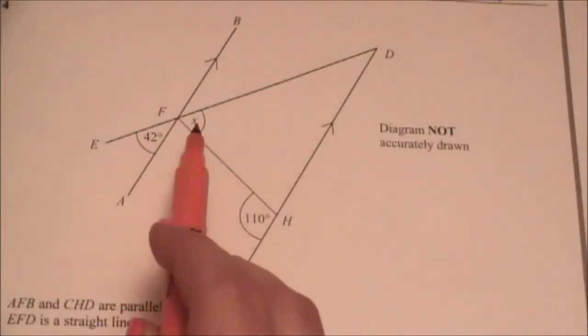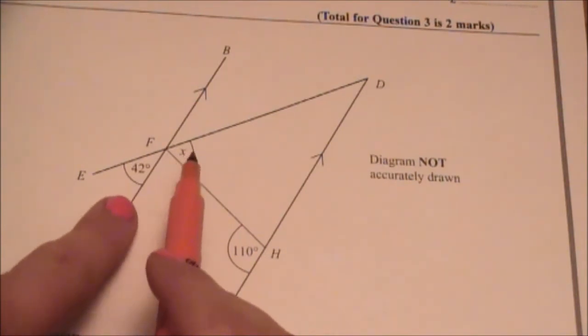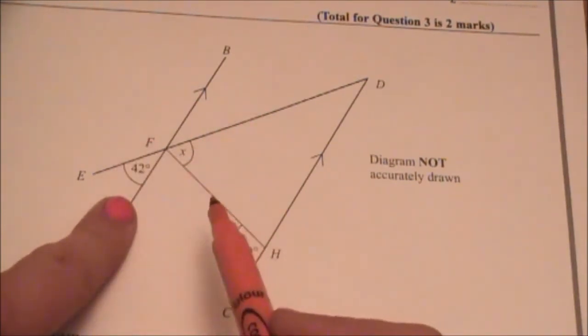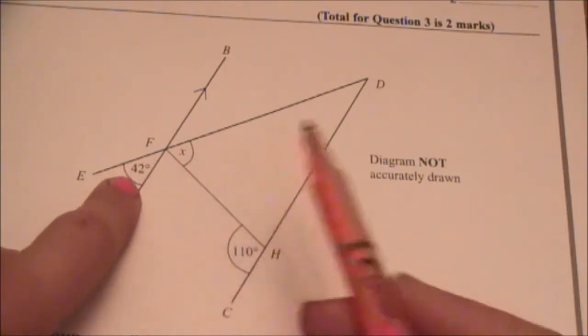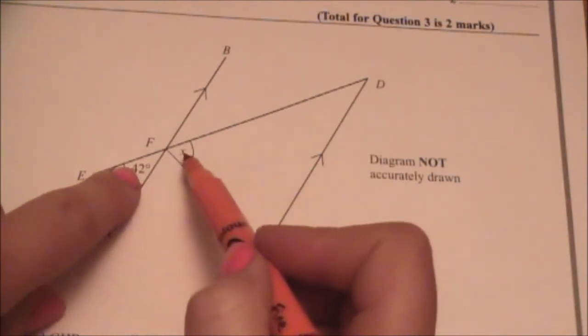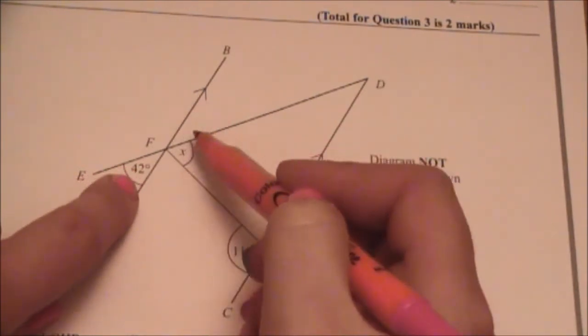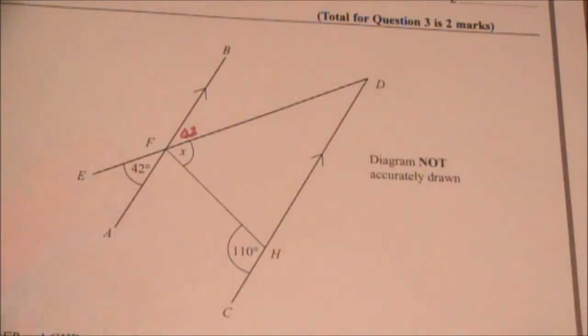That's that angle there. Now, this is quite tricky because people who are quite familiar with angles in parallel lines might think, oh, they're opposite angles, so that's going to be 42 as well. That's not the case. These are not opposite angles. This would be the opposite angle of 42.